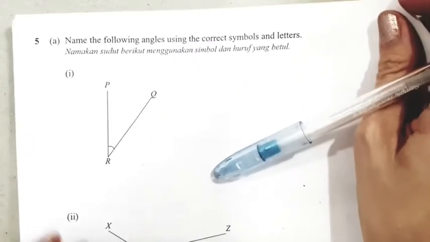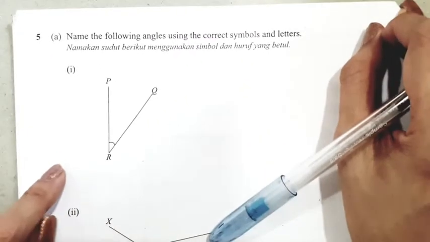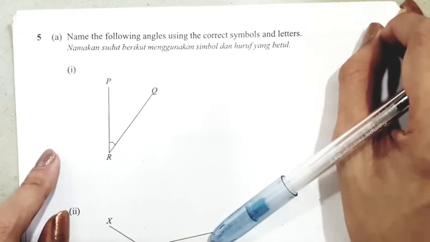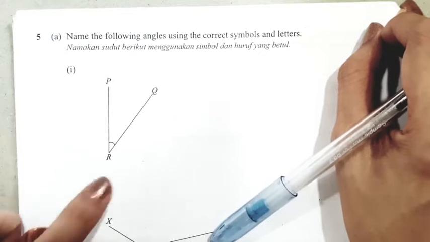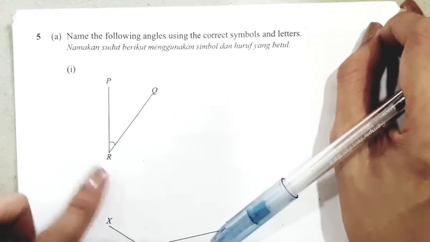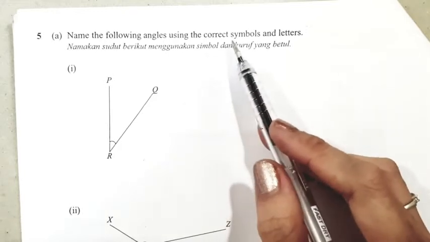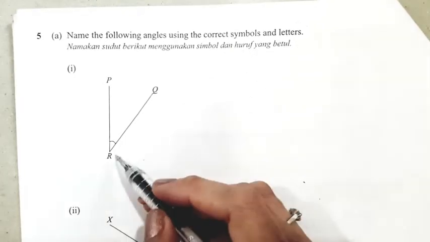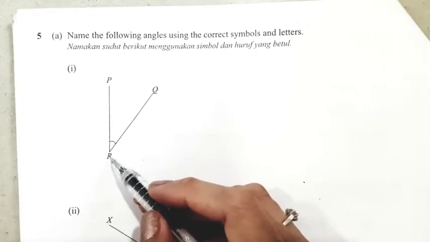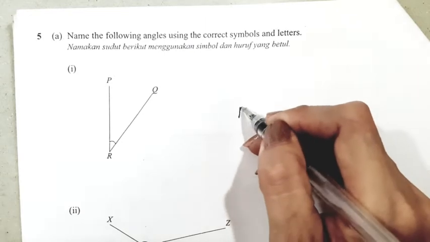Next, this one. Name the following angles using the correct symbols and letters. We have to name the angle, not name the type of angle, but name this angle. The keyword is by using the correct symbol. So how do we name this angle? The angle is at R, so R has to be in the middle.